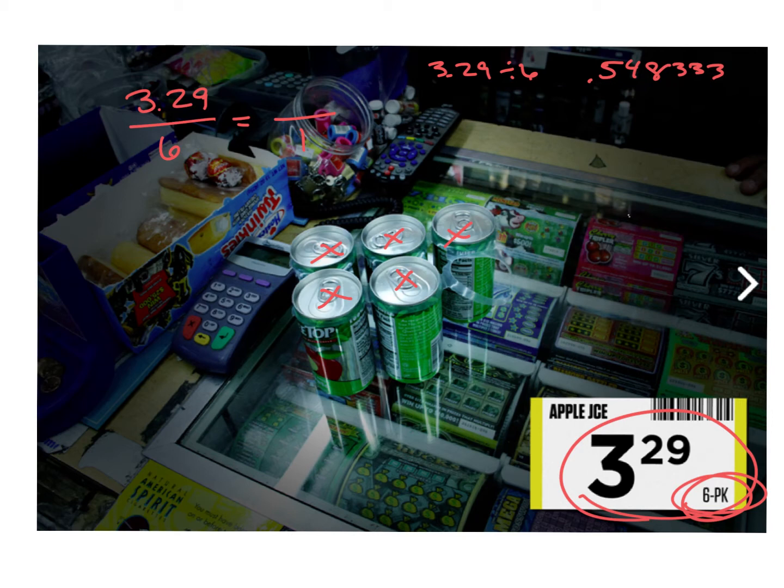And I want this to be money. So we're going to round to the nearest hundredth, because this is money right here. So this 8 is going to change that 4 to a 5. So it's 55 cents for 1 can. So 55 cents times the 5 cans we have. We think they should charge $2.75.